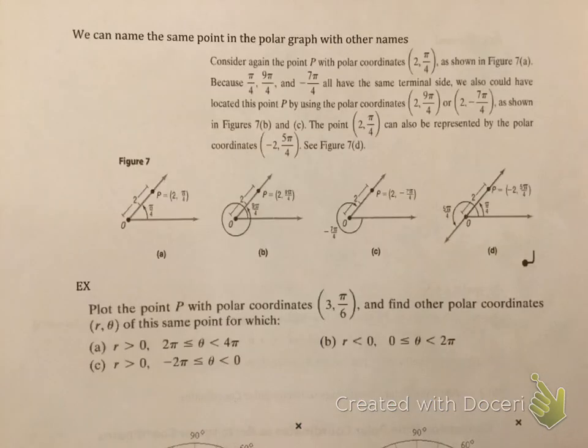Okay, so the beautiful thing, just like we did in trig, is we can name the same point in polar graph with other names. For instance, if I look at figure 7, my original point is 2 comma pi over 4. So I'm on the second ring, angle's 45 degrees.